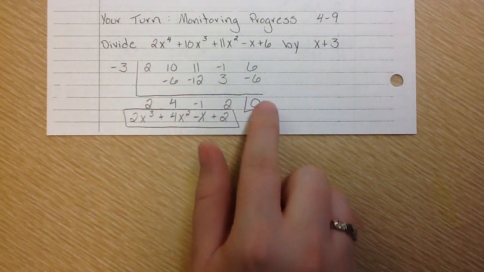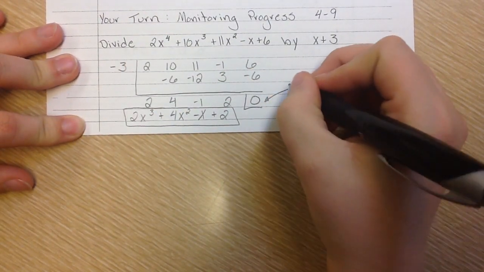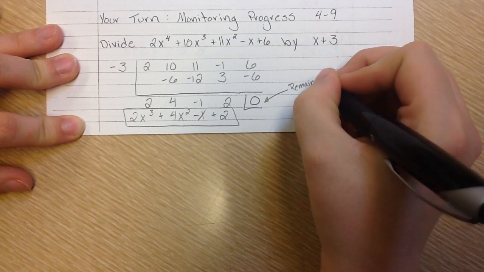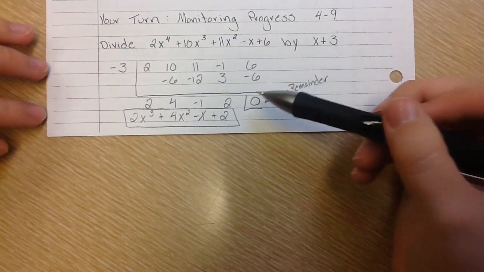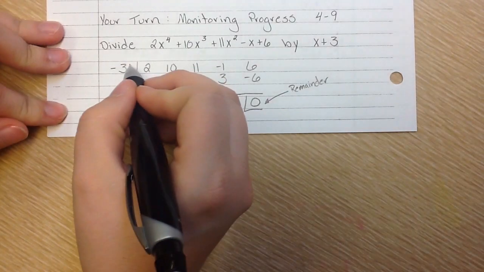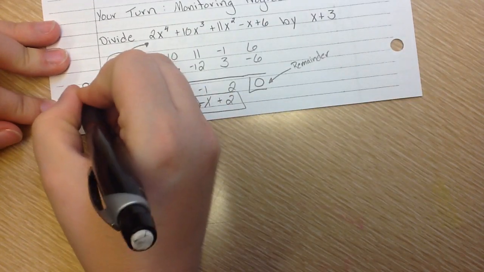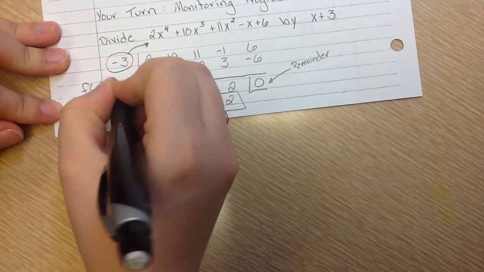So I synthetically divided, and what I ended up getting for my remainder was 0. That tells me that if I put this negative 3 into this function, if I do f of negative 3, I get 0.